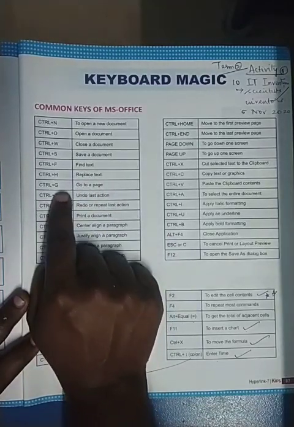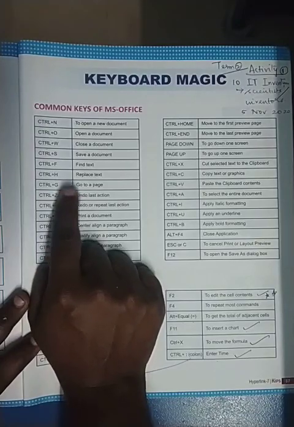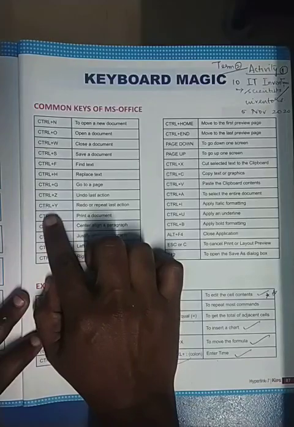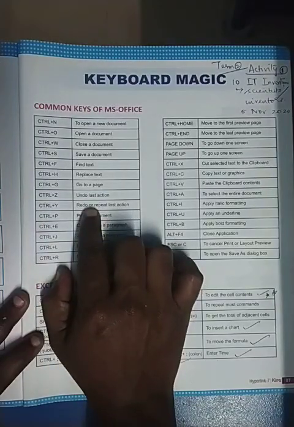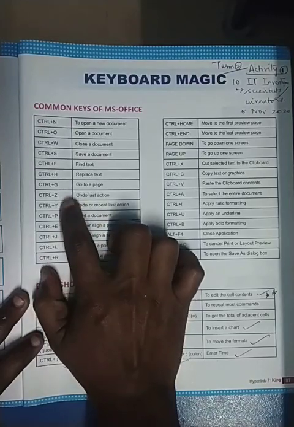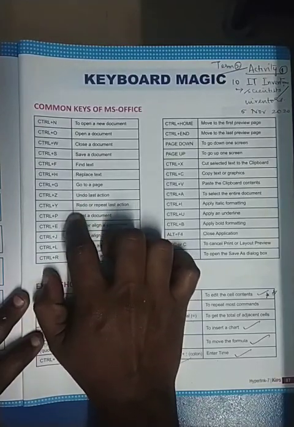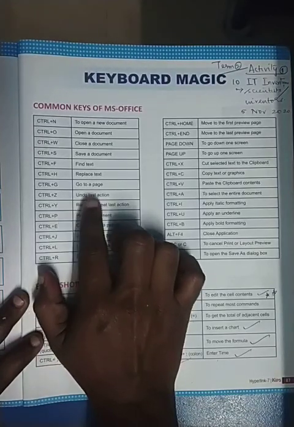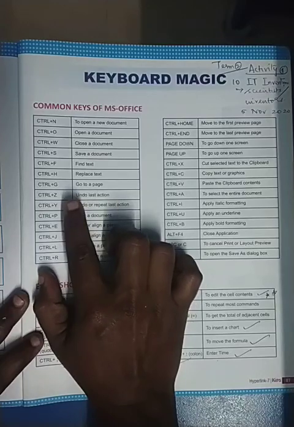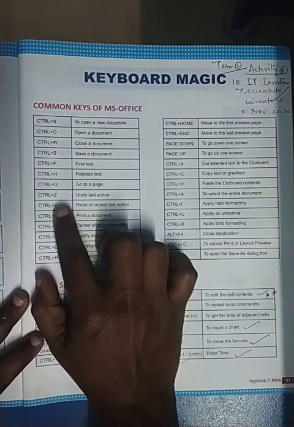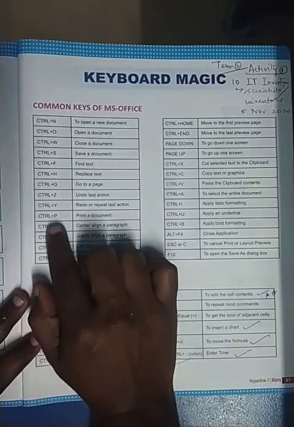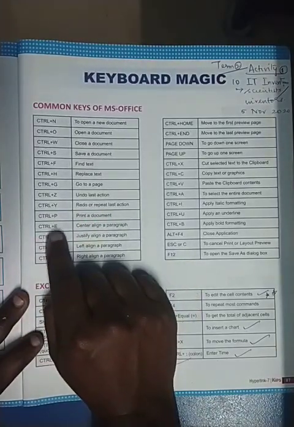Then coming to Ctrl+G. Ctrl+G is to go to a page. Ctrl+Z, undo the last action. Ctrl+Y is to redo, repeat the last action. Okay. So Ctrl+Z and Ctrl+Y are pairs. Pairs means which are opposite to each other. So Ctrl+Z means you have to undo the last action, whereas Ctrl+Y means you have to redo the last action. Ctrl+P is to print a document.